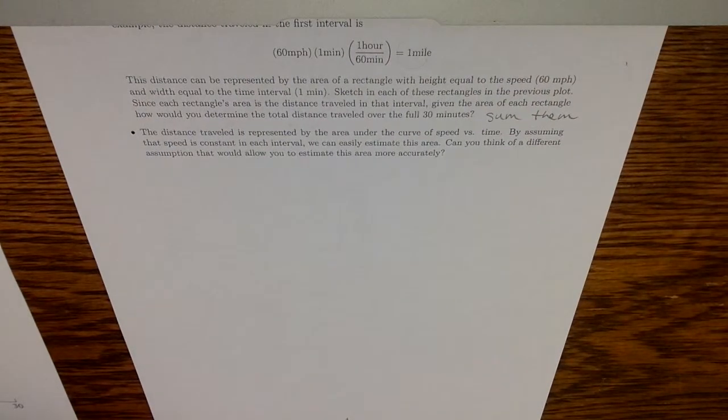The distance traveled is represented by the area under the curve of speed versus time. By assuming that speed is constant in each interval, we can easily estimate this area. Can you think of a different assumption that would allow you to estimate this area more accurately?